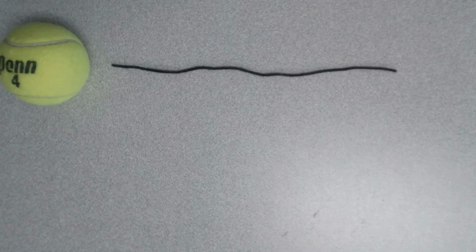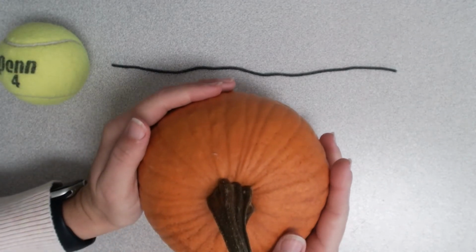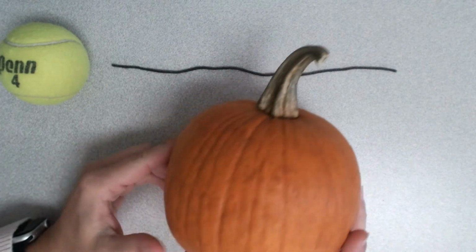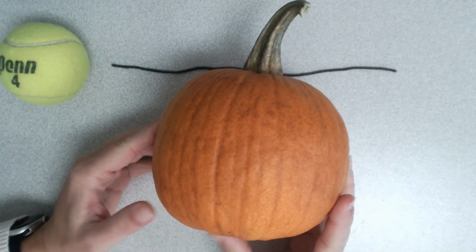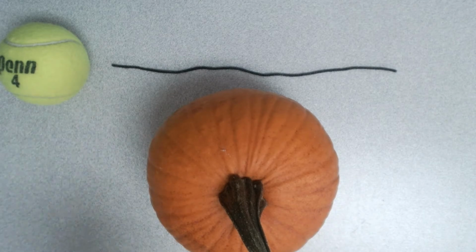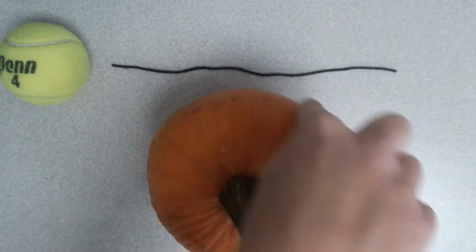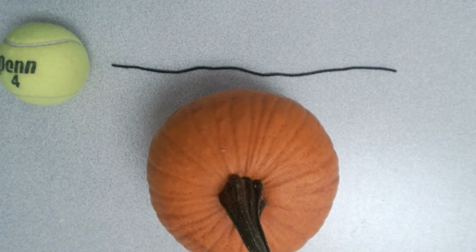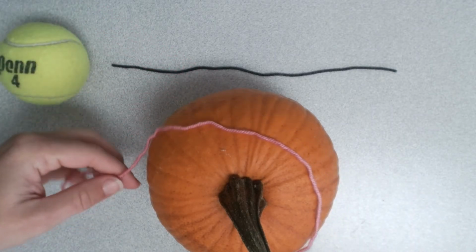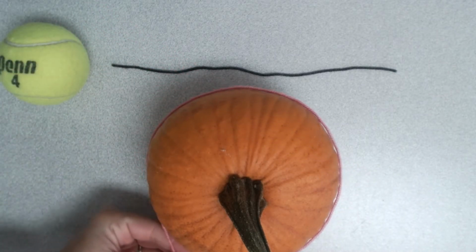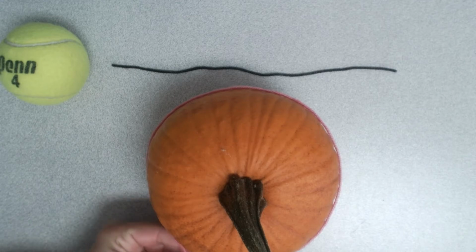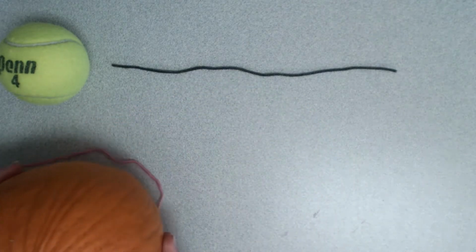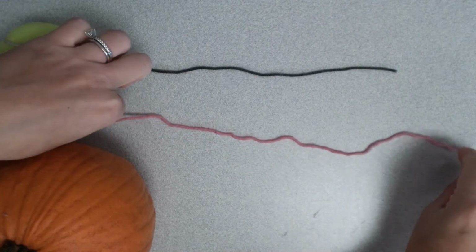Let's try something else that's round. Because it's Halloween time, I have a pumpkin in my classroom. Do you see my pumpkin? There it is. And I'm going to measure how big is my pumpkin around the outside. So let's use one of my yarn pieces, and I'm going to go all the way around, and I'm going to measure my pumpkin.